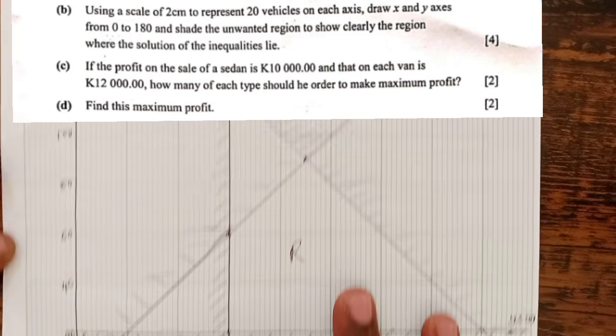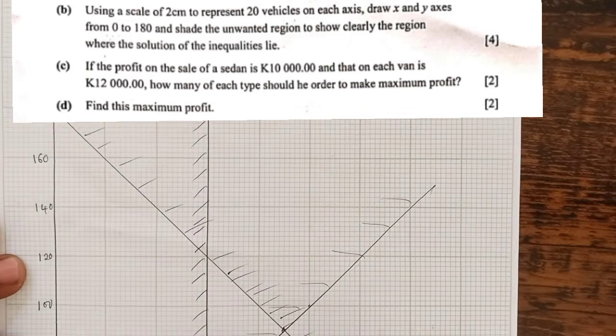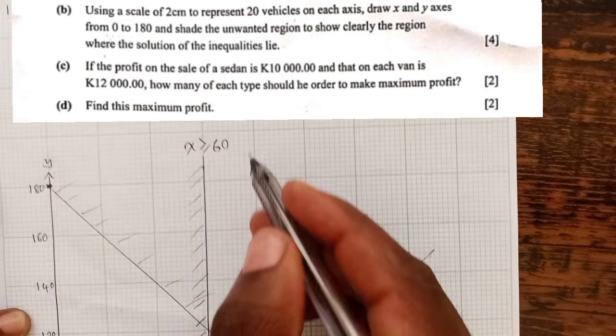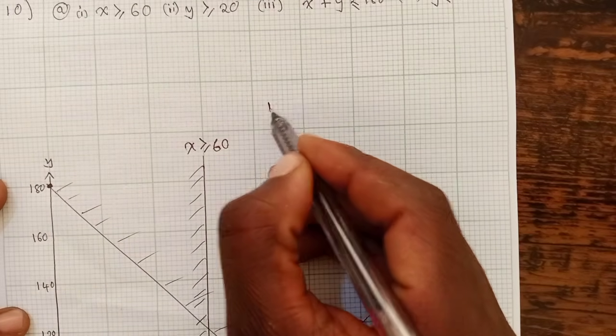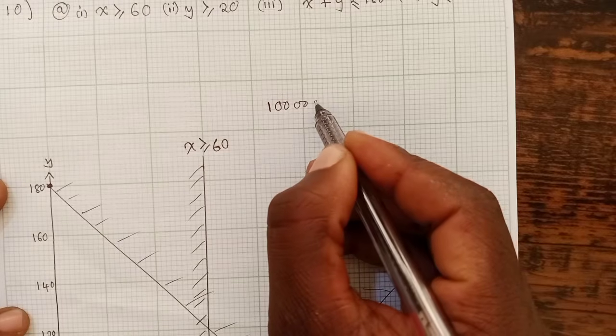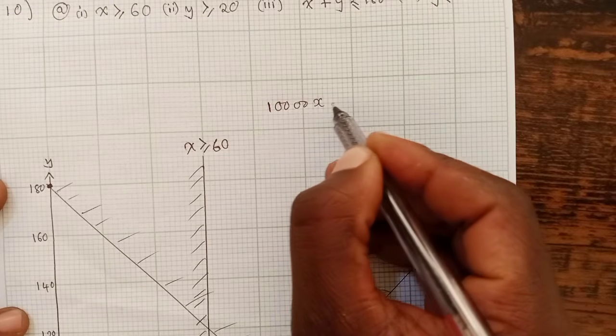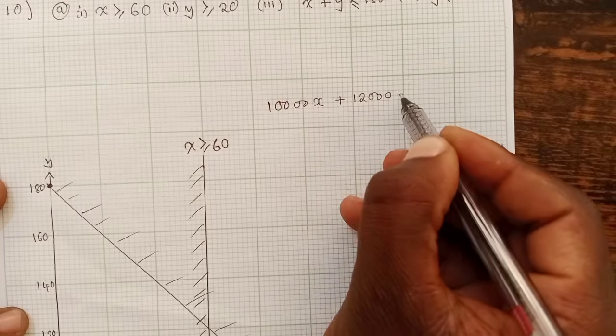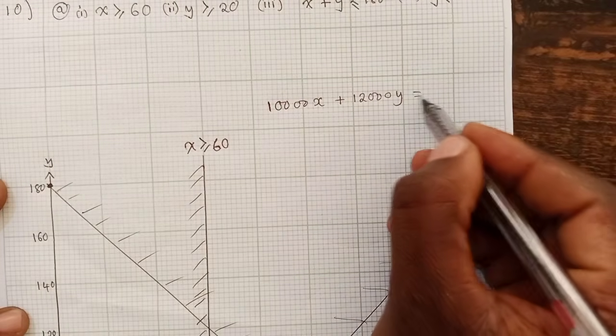So here you need to come up with what we call the objective function equation. You're going to say 10,000, which is for sedan, and we know that sedan is represented by x, plus 12,000, which is for van, is equal to, we don't know.